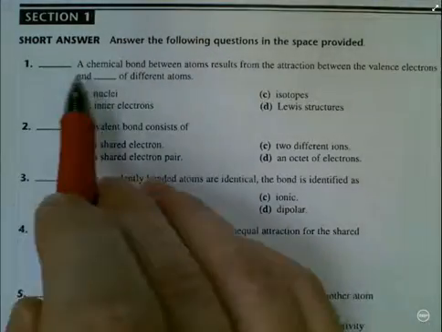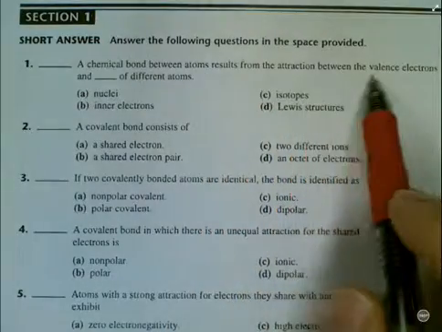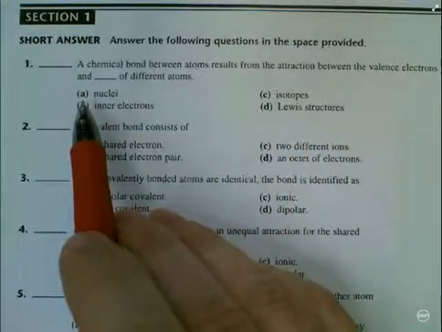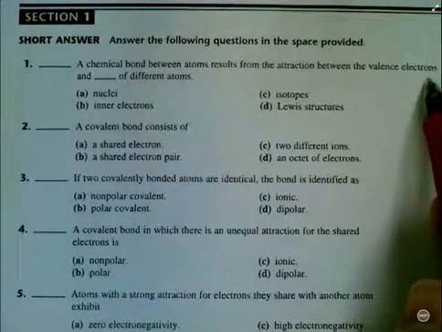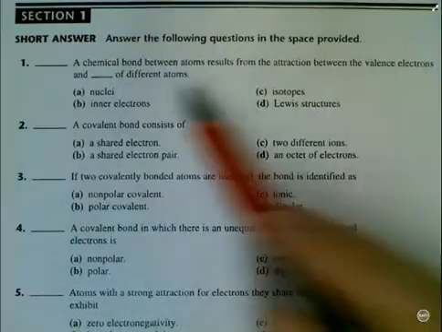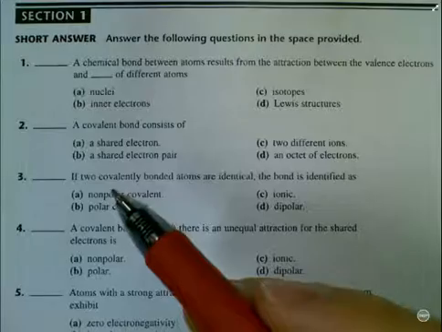Number 1. A chemical bond between atoms results from the attraction between valence electrons and the blank of different atoms. Well, we have valence electrons, that's the negative thing, and bonds are mutual electrical attractions between something that's positively charged and negatively charged.